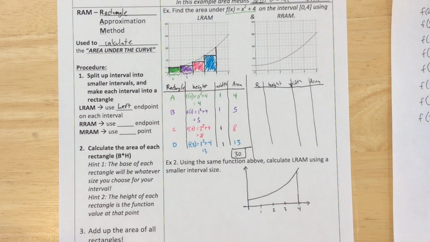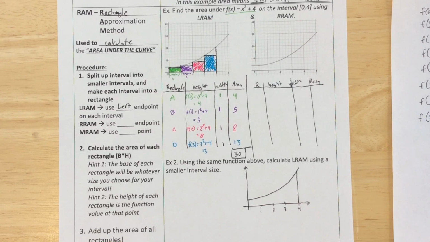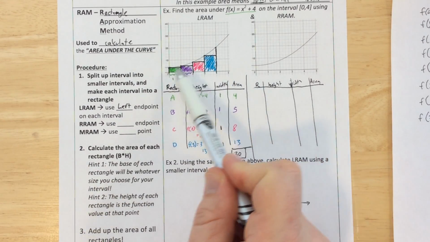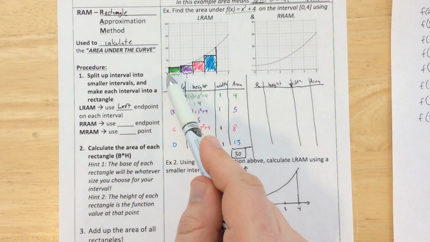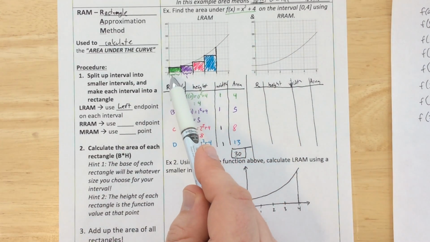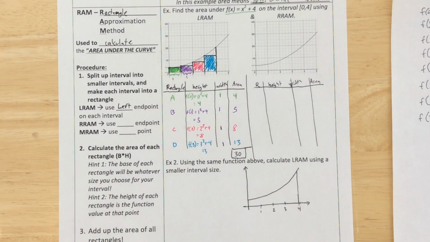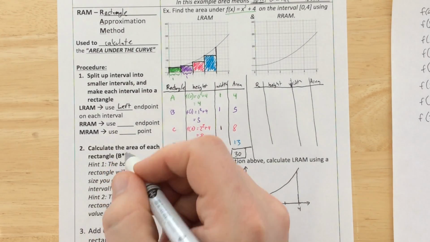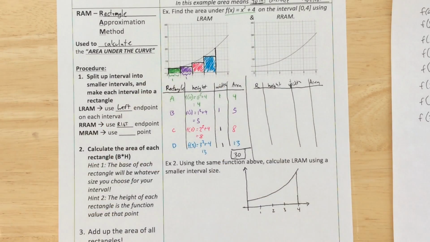And so last video we looked at finding the left rectangle approximation method. We're finding the area under this curve using left endpoint rectangles. So splitting it up into 4 rectangles and then using the left side of each interval to make a little rectangle.